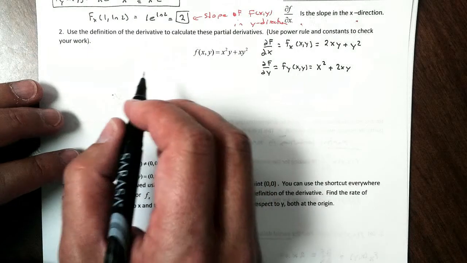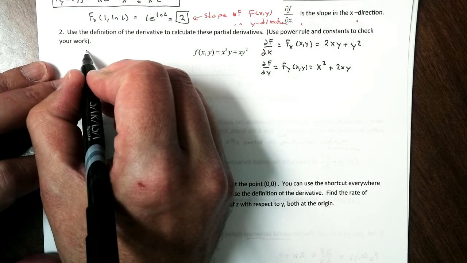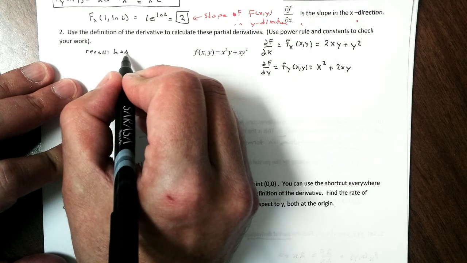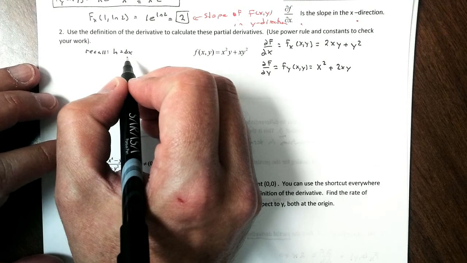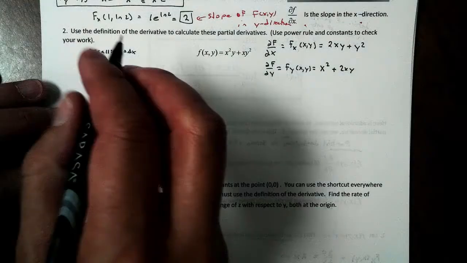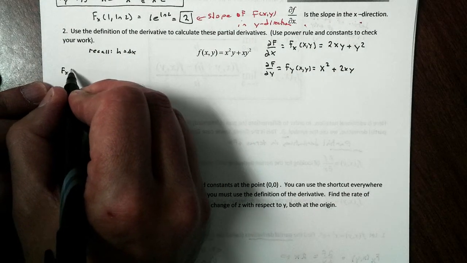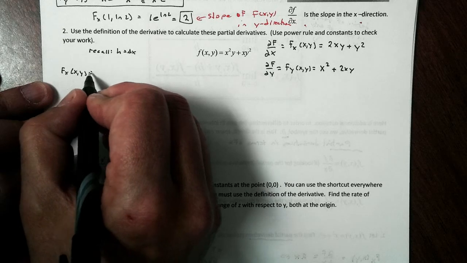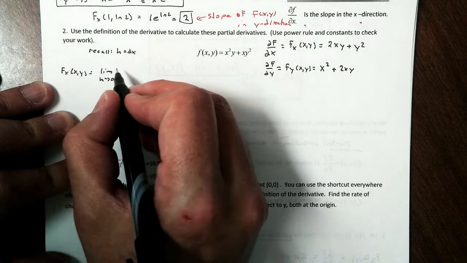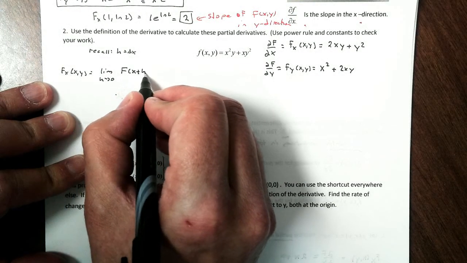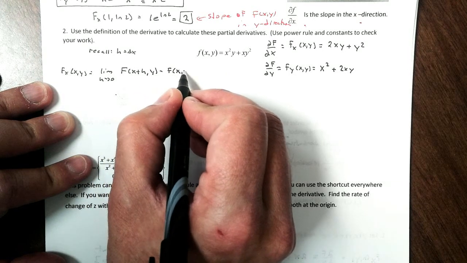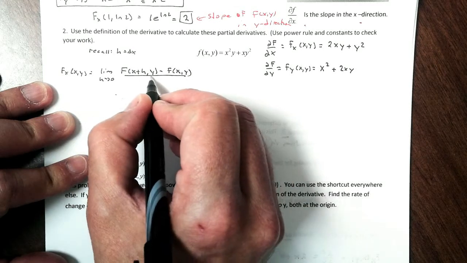So when we use our limit rules, we should get these two answers right here. So let's just find the partial with respect to x. Now, recall, we don't typically like to use delta x. We're going to let h equal delta x here. My derivative with respect to x is our formula: the limit as h goes to 0 of f of x plus h, y, minus f of x, y, all over h.